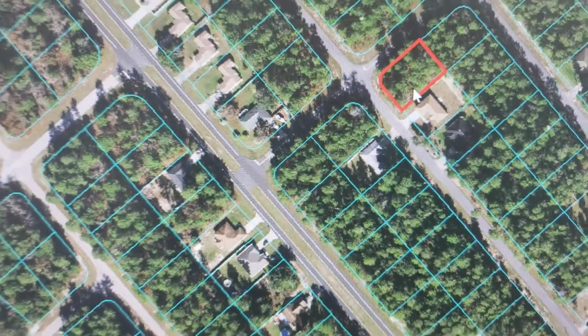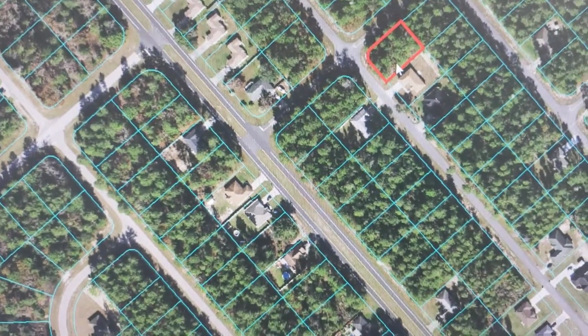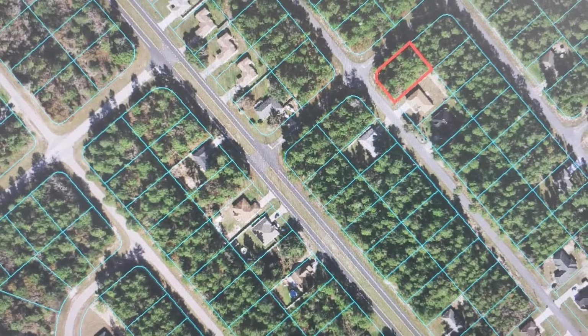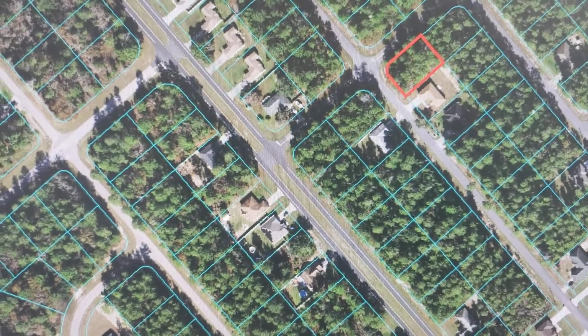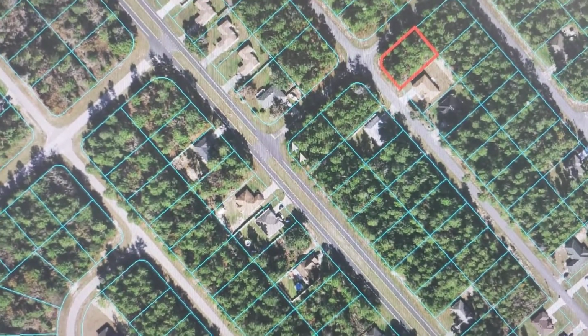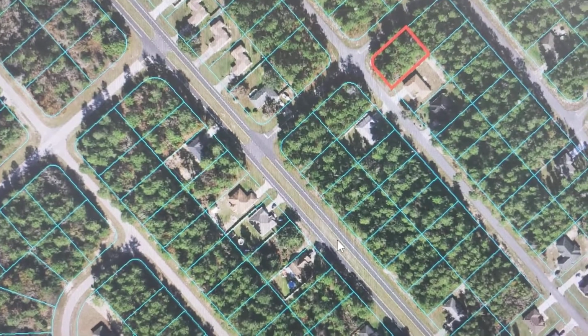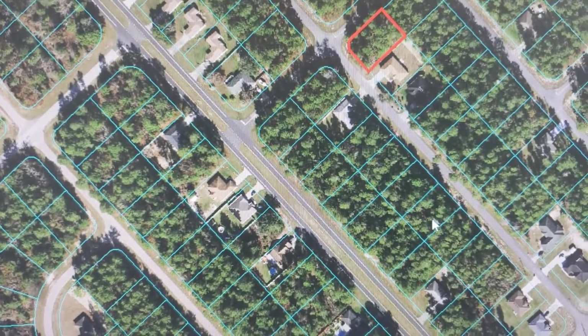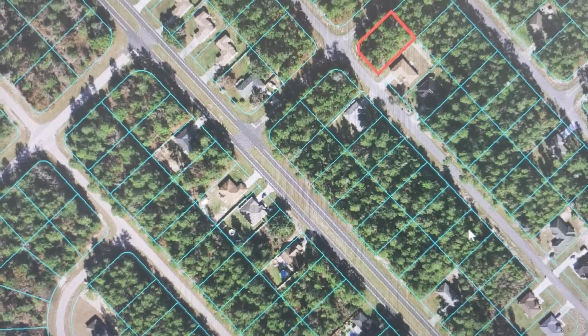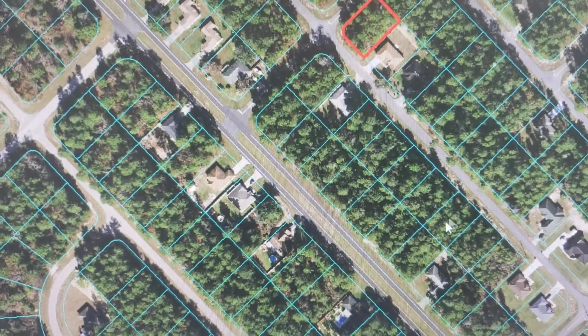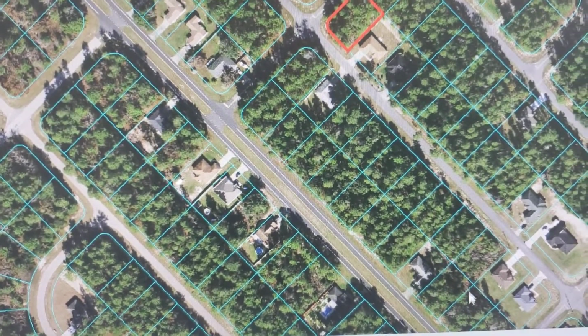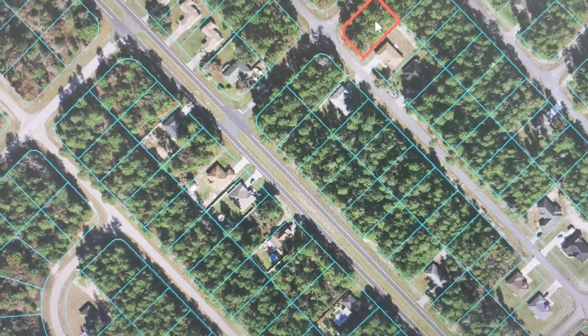This seems to be a pretty good parcel. I recognize this area because of just my familiarity. But this happens to be Marion Oaks Boulevard, and we happen to be building one home here, or Shamrock is building one home here for us, and Rector's building one here, and we're going to build one here.